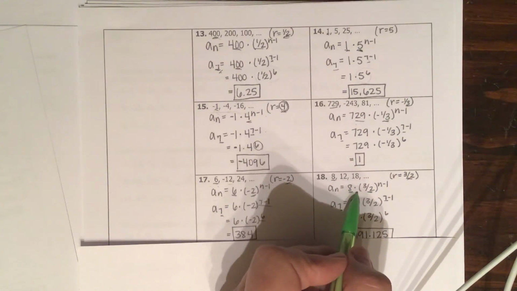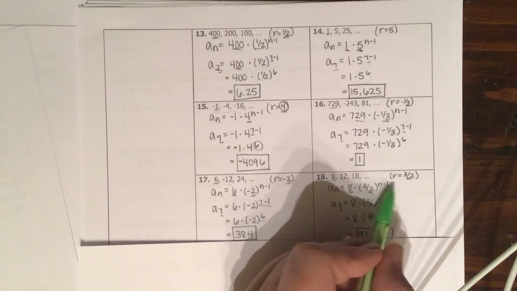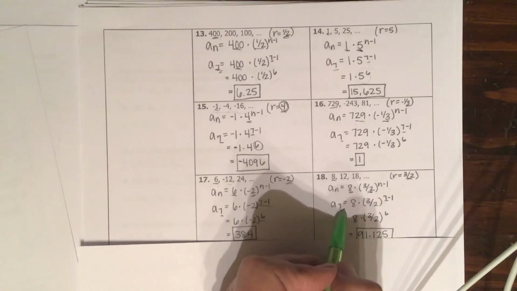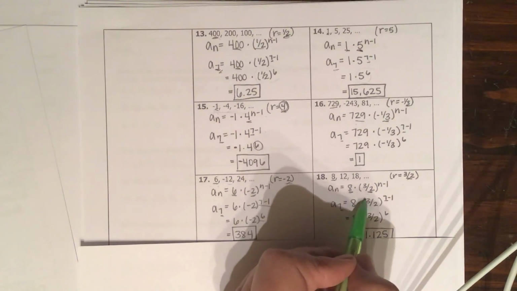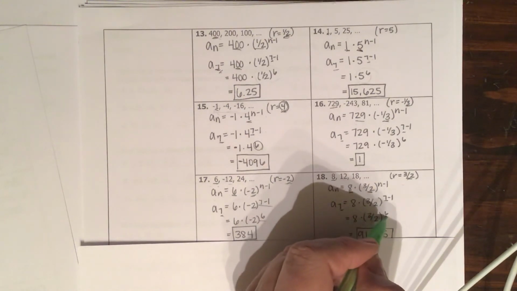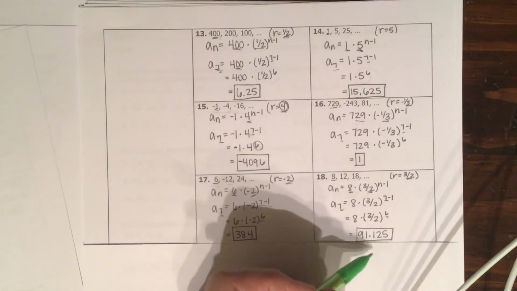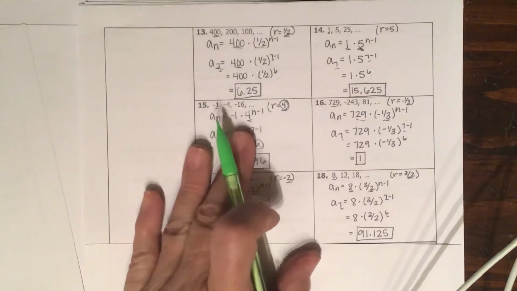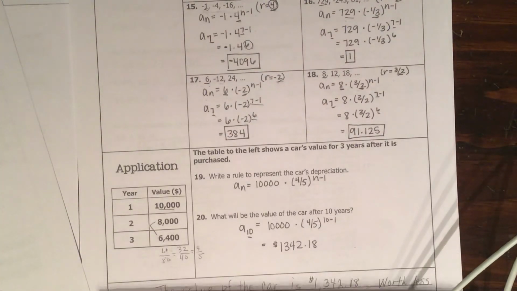The next one, 12 divided by 8 equals 3/2 when you reduce it. Here's your 8, 3/2 is your r, n minus 1. A to the 7th, so 8 times 3/2 to the 7 minus 1, so that is 6 like all the rest of them. And when you multiply that out, it's 91.125.